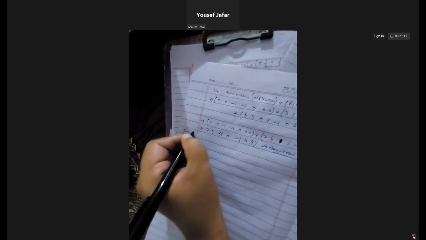Now going to the next one, we get 0 plus minus 1 is minus 1. 0 plus 0 is 0, and 0 plus 9 is 9. So this is the new R row. We will update the new R row in the next table. We will make a table and we will update it. So we will get the basic variable.